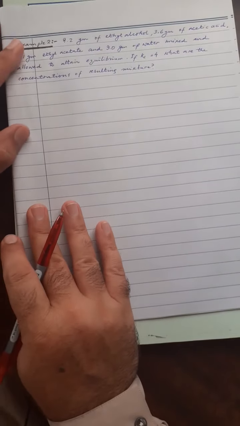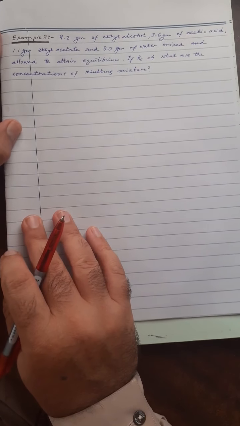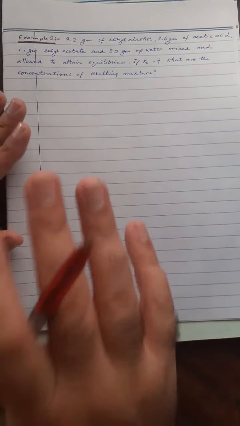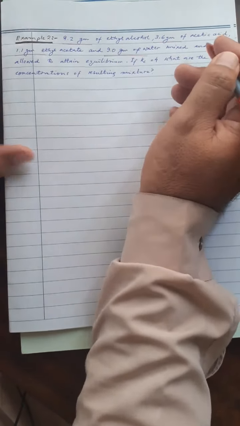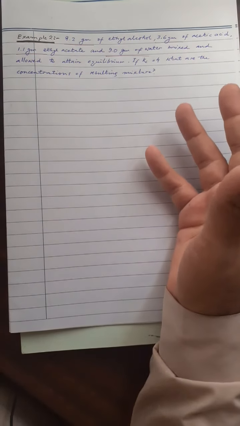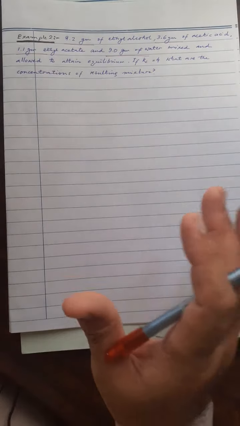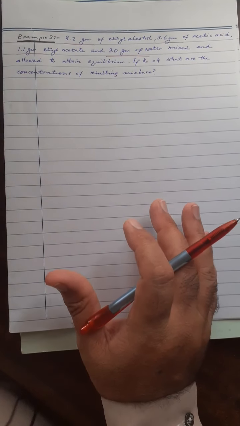As I told you, I pre-wrote the problem so we can save time here. In this problem, you can see alcohol is 9.2 gram, acid is 3.6 gram, ethyl acetate is 1.1 gram, and water is 9 gram. And they are mixed together, which means that at the initial stage, we have all the reactants. So we must first find the moles of everything. And then once we find the moles of everything, we go for the main reaction.